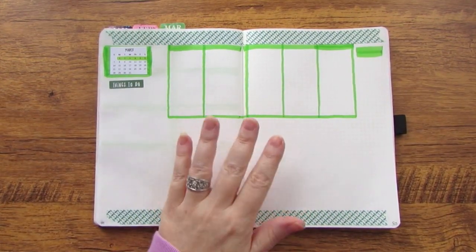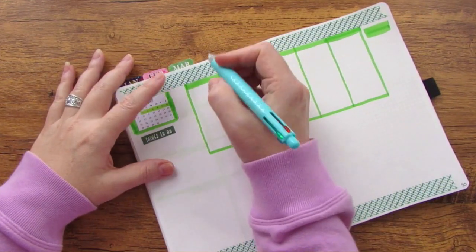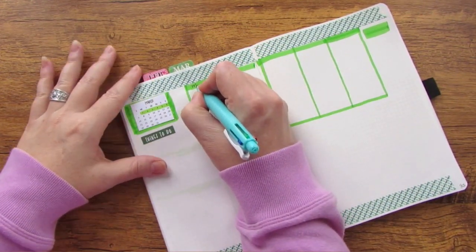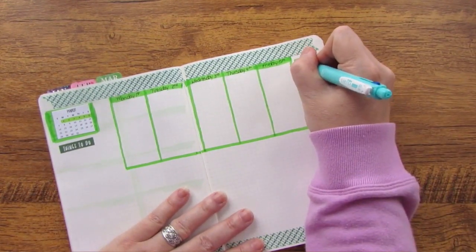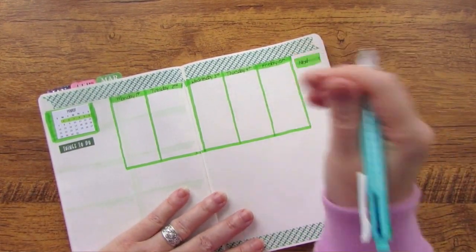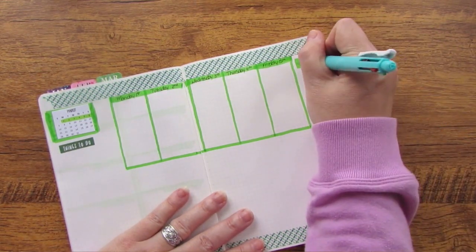All right, so I've got the boxes drawn in, and I will just come in here and write the dates. I don't use stickers here. I just write the dates. And then I also keep a column over here for next week, anything I just want to make sure I capture that might be going on or coming up next week.